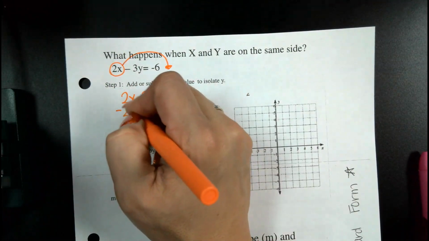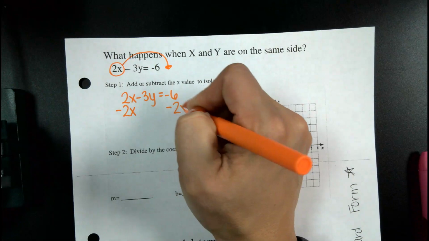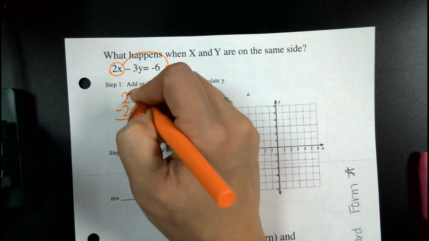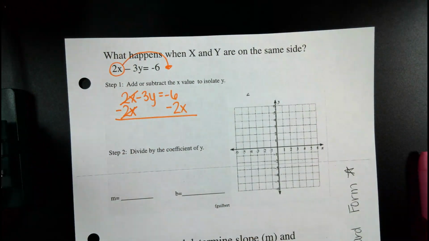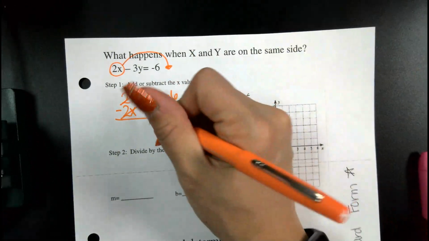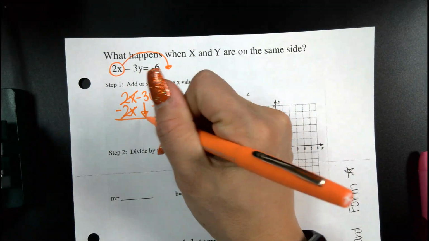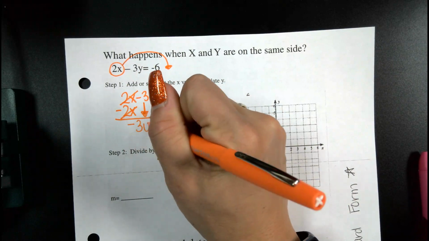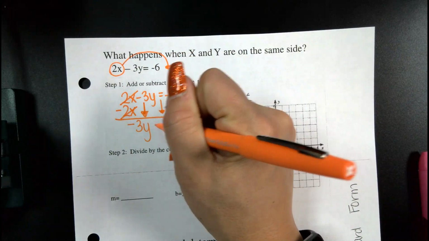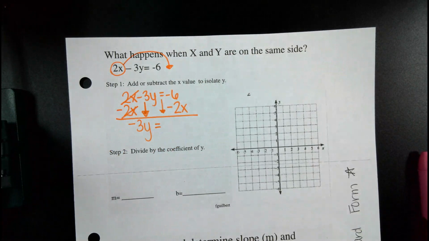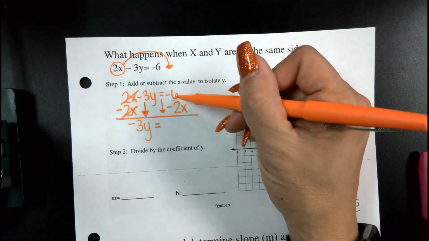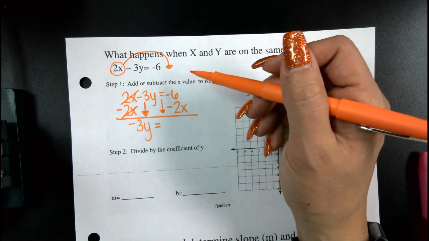Okay, so you might want to watch me first before you actually write down the answer. If I subtract 2x, then on the left side, I have -3y. I bring down my equal sign. Now on the right side, the past couple days when you guys were doing equations, you would actually do -6 minus 2 and you'd put -8.